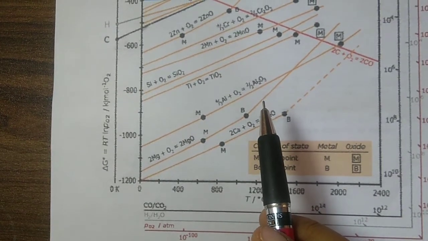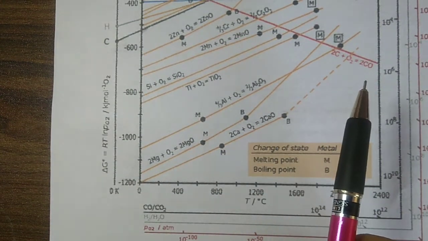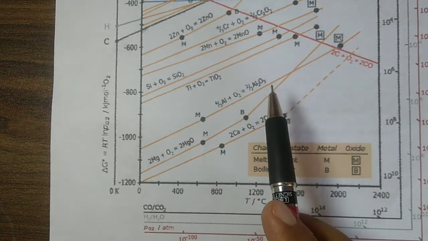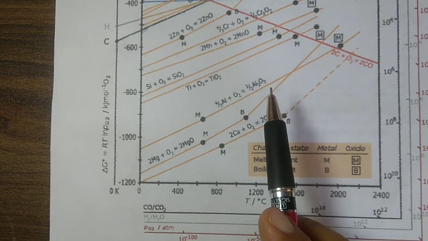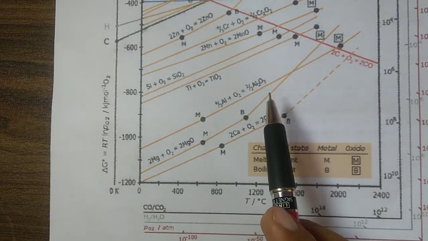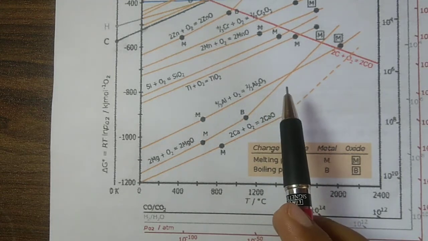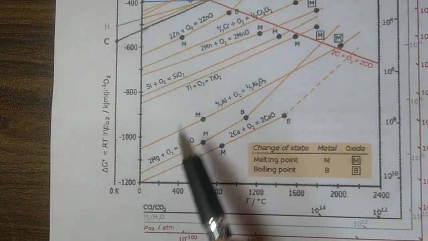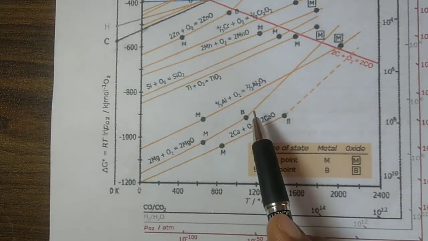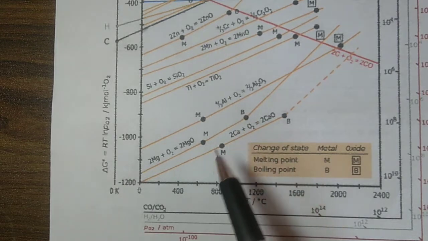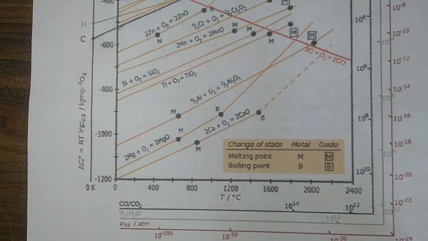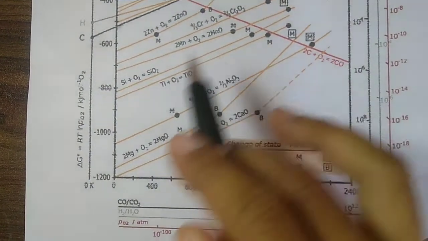By reduction of the oxide or sulfide, the metal can be reduced from its oxide ore generally. We can plot this Ellingham diagram for oxide or sulfide ores for any metal, different types of metal.